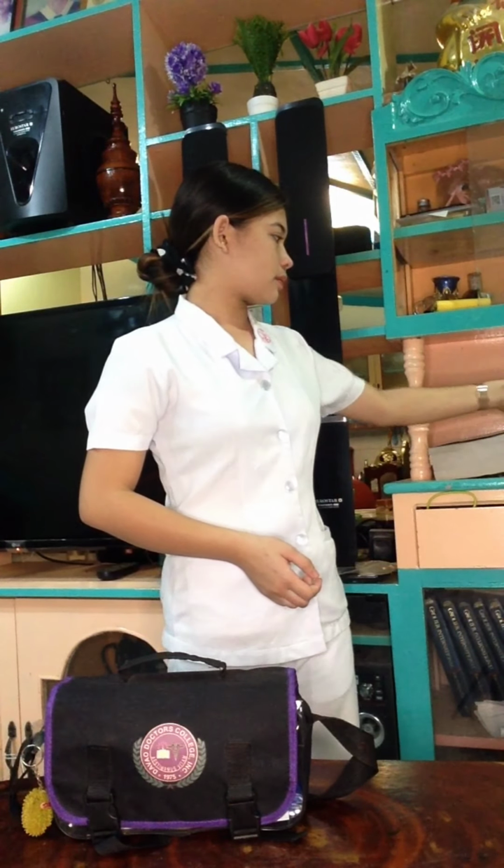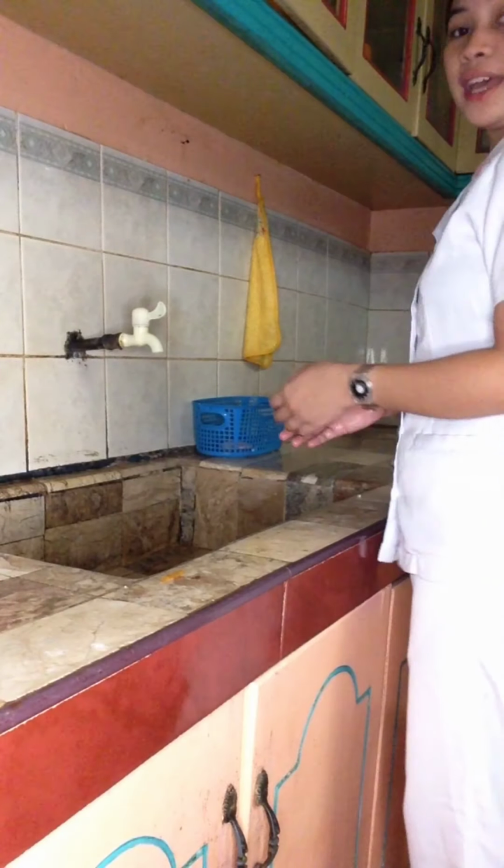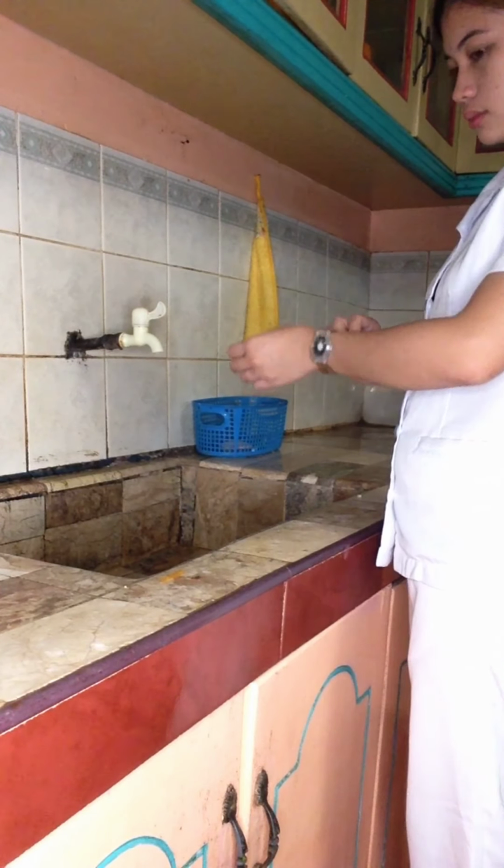So first and foremost, you need to check the doctor's order because the procedure to be performed is invasive. Next is wash your hands. This is to deter the spread of microorganisms. Then you need to remove your jewelry.